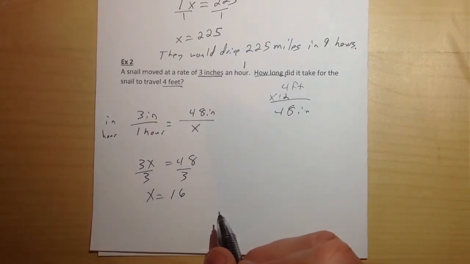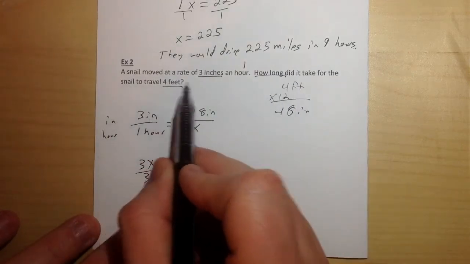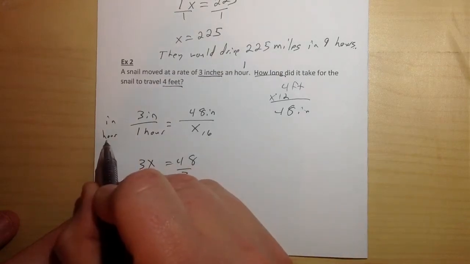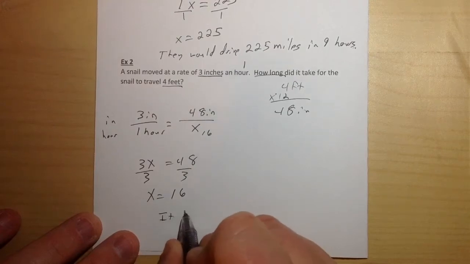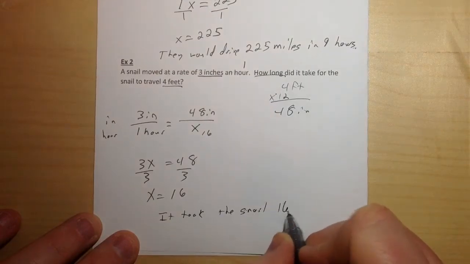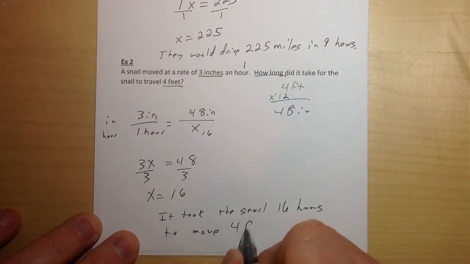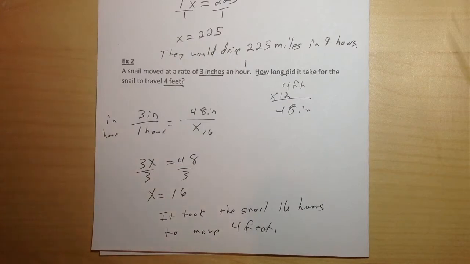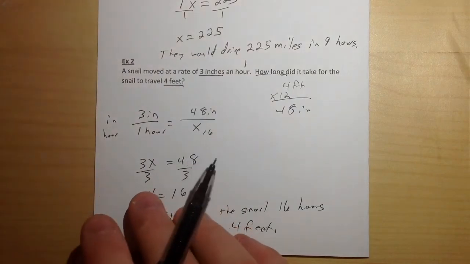So again, I have to make sure what that answer means. X equals 16 doesn't answer the question, how long did it take for the snail to travel 4 feet? 16 is down here, and it goes down to hours. So I have to sit there and say, it took the snail 16 hours to move 4 feet. So that's what I'm looking for there. I don't want to say x equals 16. That doesn't make any sense in the problem of answering here. So I can do all the work. I can make it x for me, but it doesn't make any sense anywhere else.